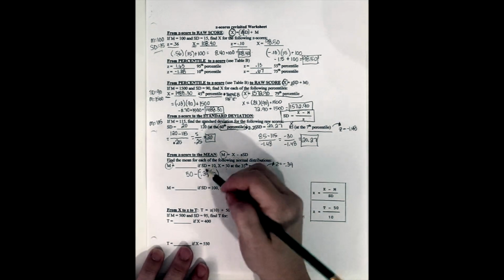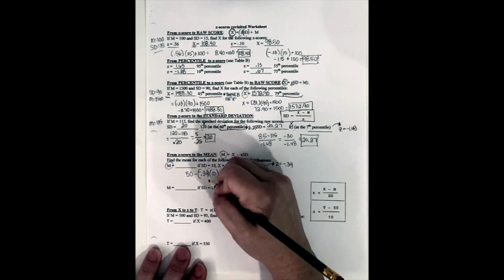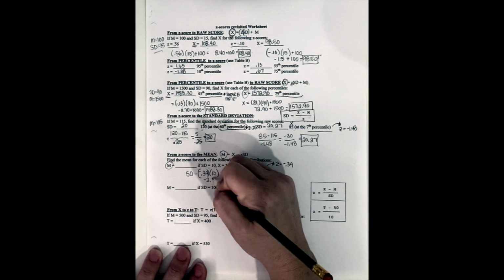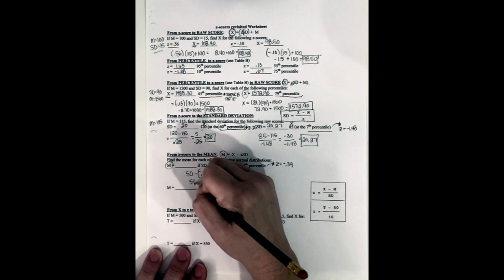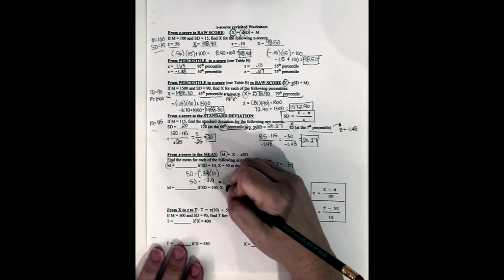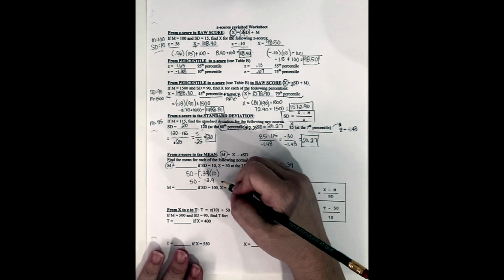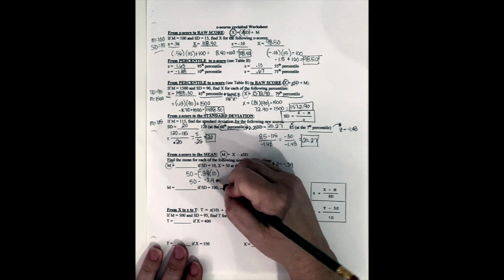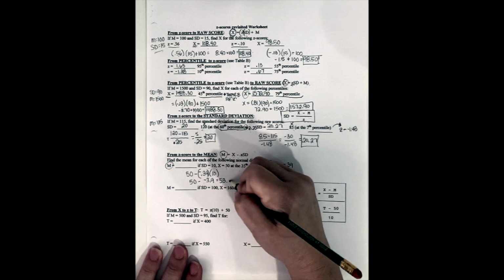So I'm going to do parentheses first to solve through this. So negative 0.39 times 10 is negative 3.9. And then I'm going to subtract that from the 50. But in a strange twist, a negative and a negative actually make a positive. So 50 minus negative 3.9 is going to give you 53.9.